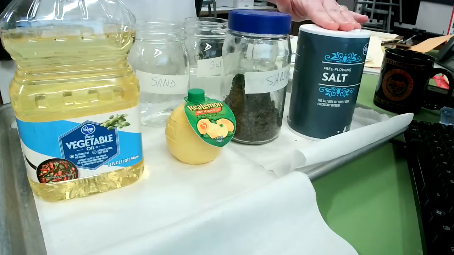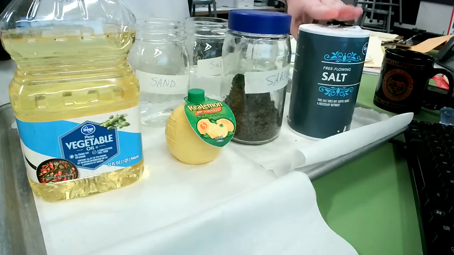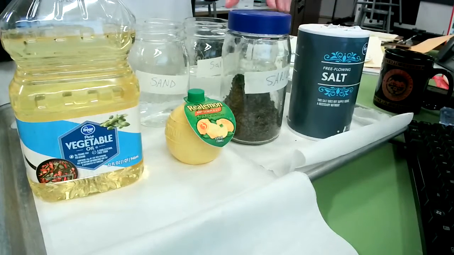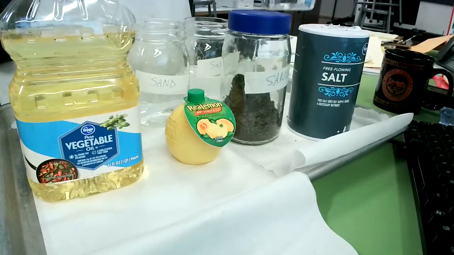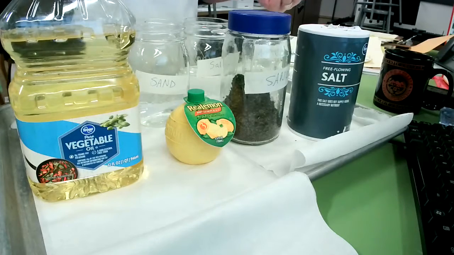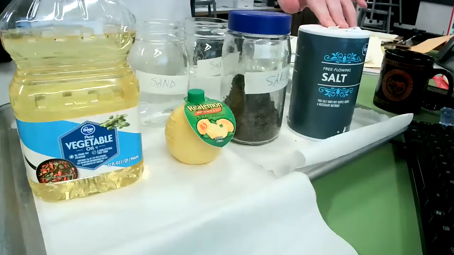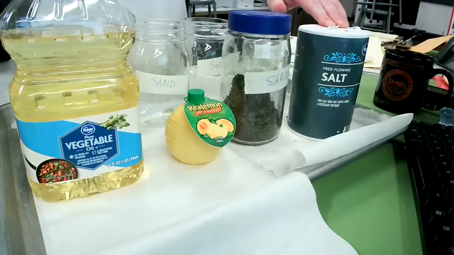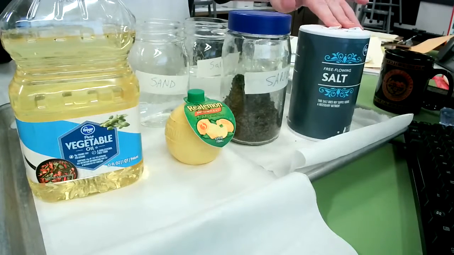Remember, a solution is created if you add the solute, which is the salt in this case, to a liquid or solvent, which is the water. If it dissolves completely, it becomes a solution. And so basically the salt is connecting to the water molecules and they're becoming one together, okay? And so the salt would be spread evenly out within the solution itself.